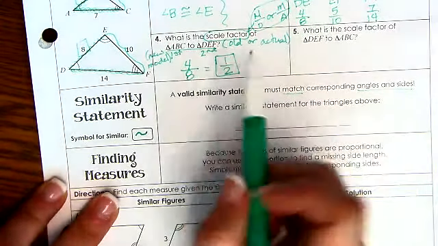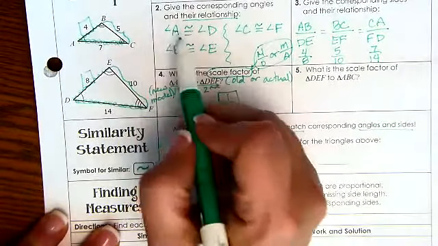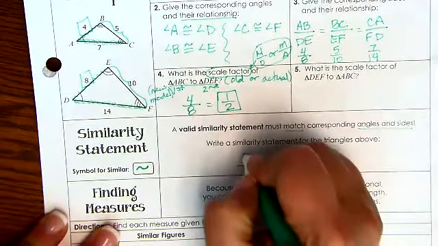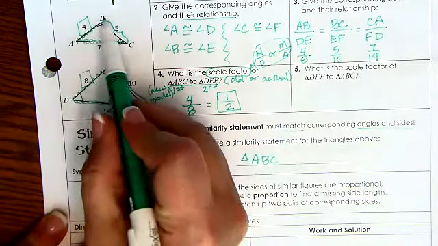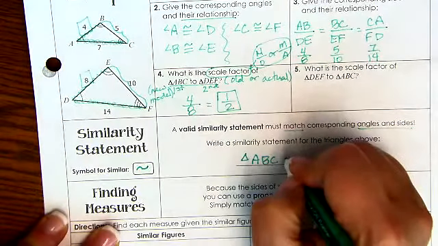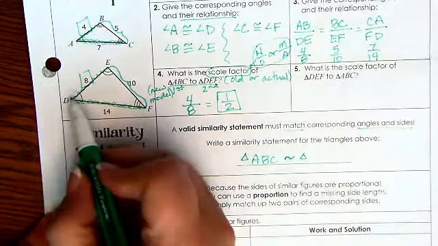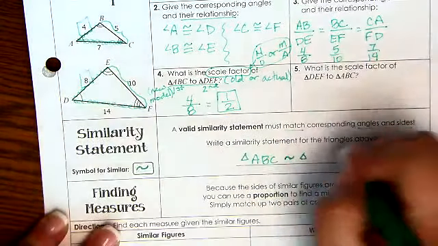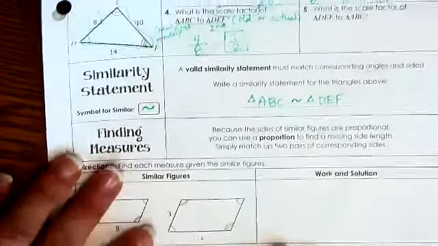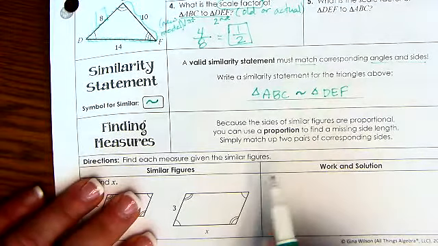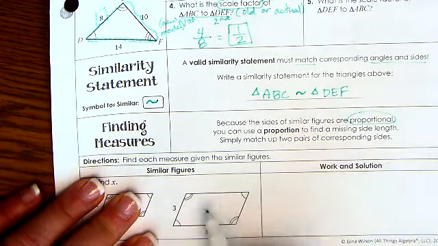So I'm going to write it in the order of the angles and the way they correspond. So we have triangle ABC. So I went ABC. That means I do the symbol for similar, the wavy line, triangle, and then I go in the same order, DEF.